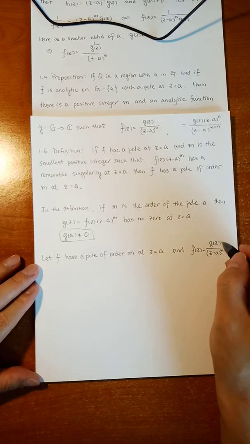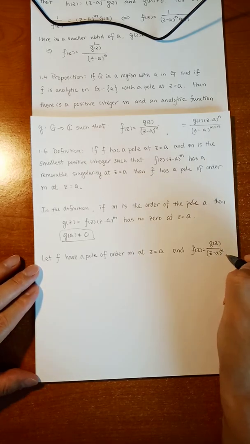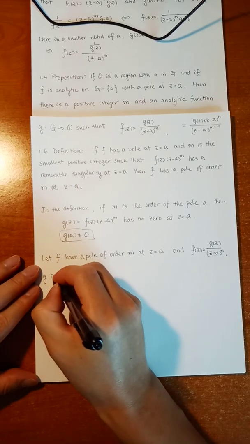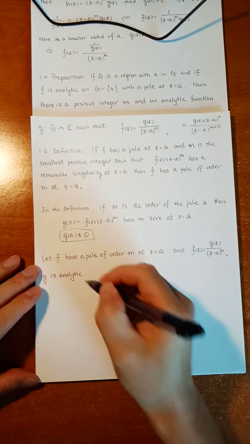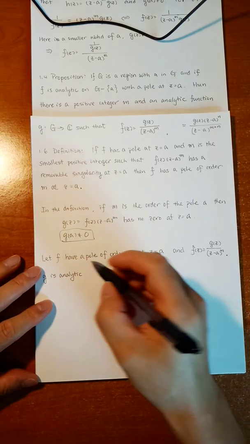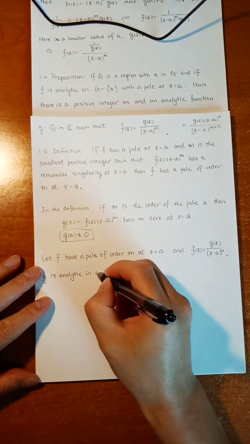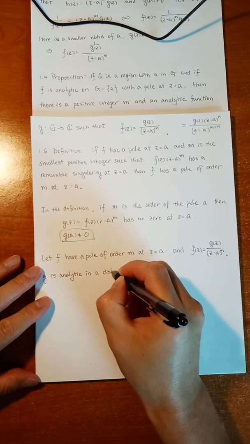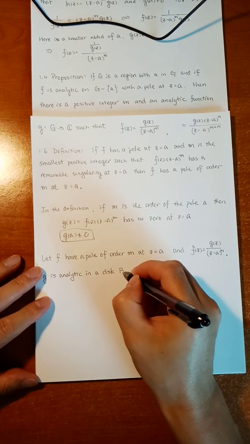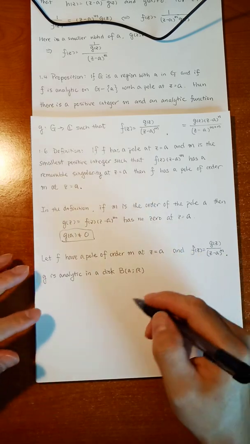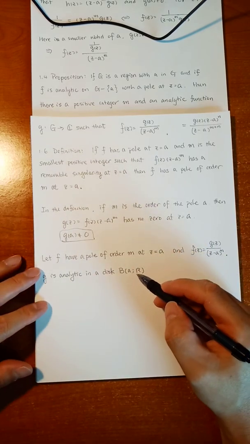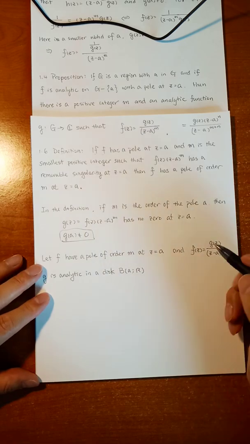So g is analytic. Remember, g is analytic. It is analytic in an open disk, some disk B(a, r). Then an analytic function in the open disk must have a power series expansion.